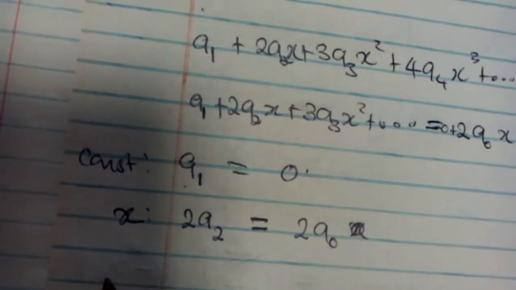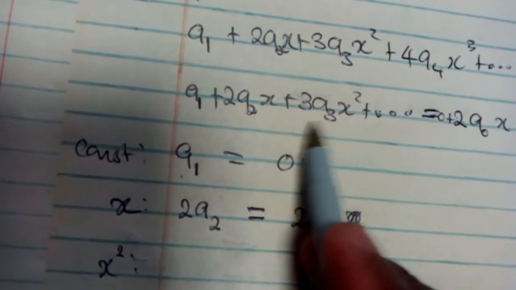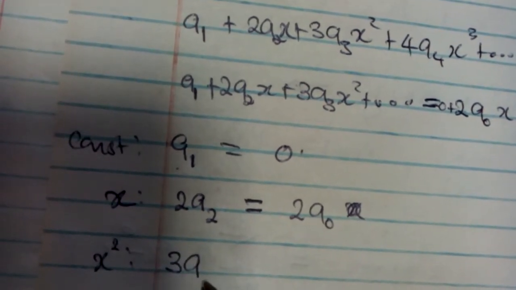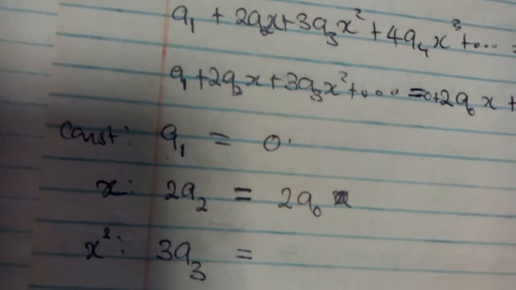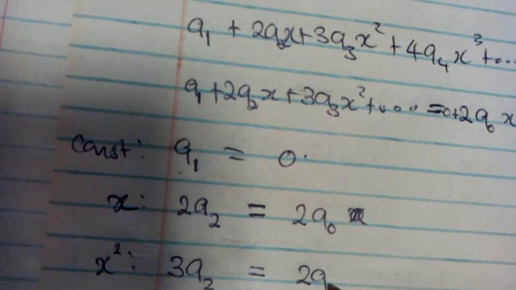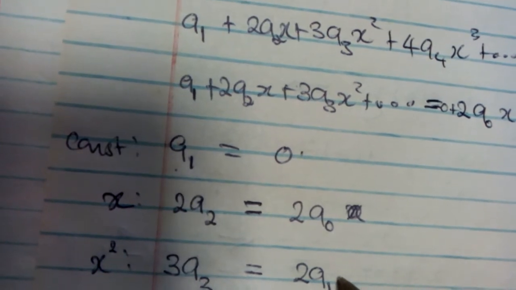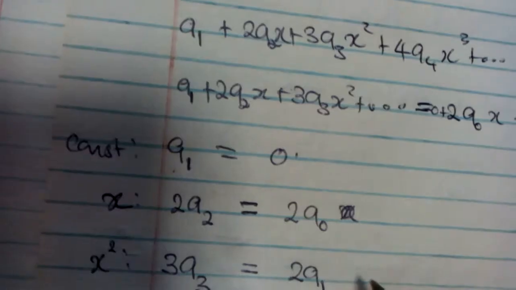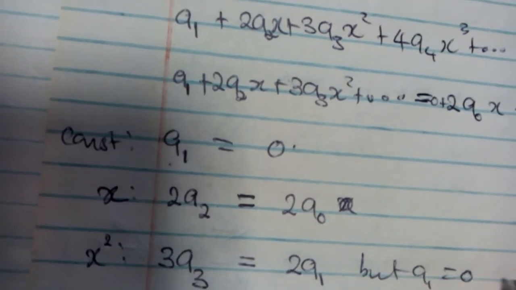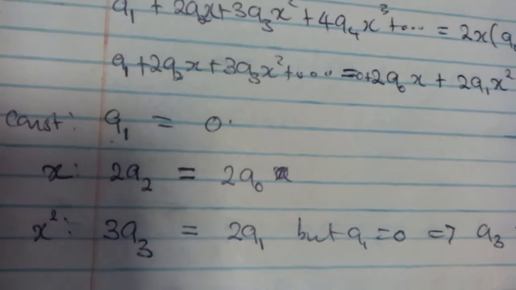Right, then terms in x squared, 3a3 is equal to what? 2a1, but a1 is equal to 0. This implies that a3 is also equal to 0.